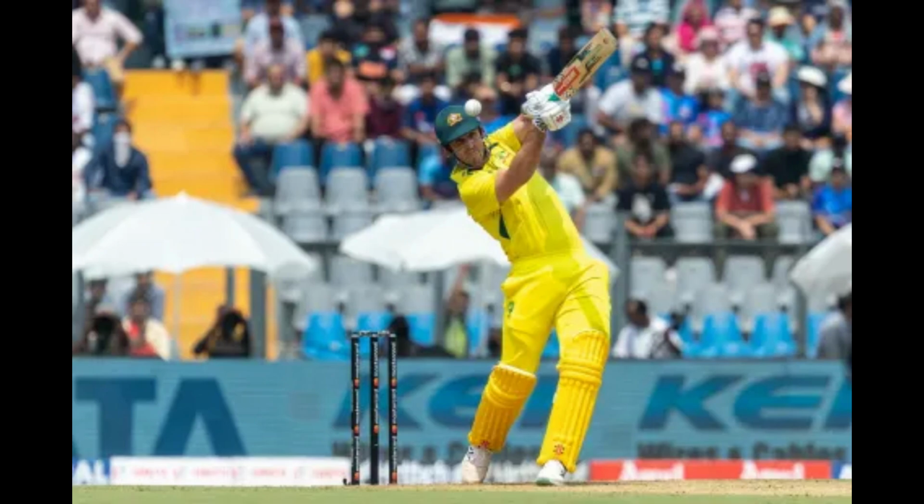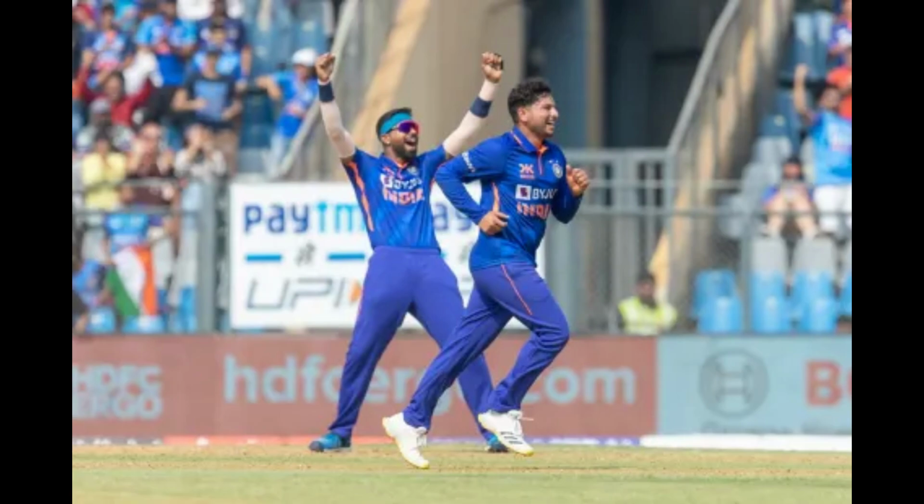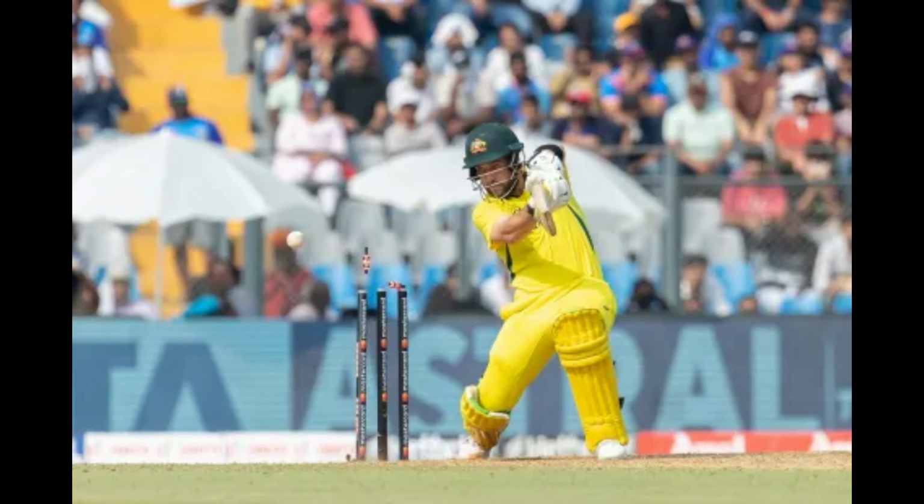1.4. Siraj to Head. 4. Short but not too wide. Just a bit of room and Head frees his arms. 1.6. Siraj to Head. Outballed. Knocked over. It has become almost the easiest bet to place. Mohammed Siraj picking up an early wicket.